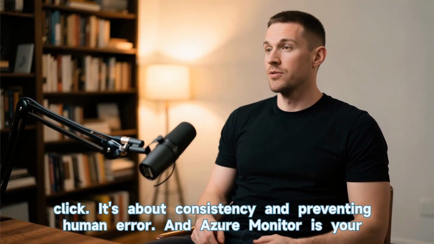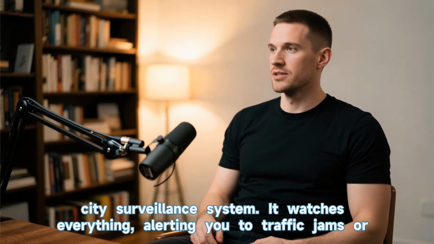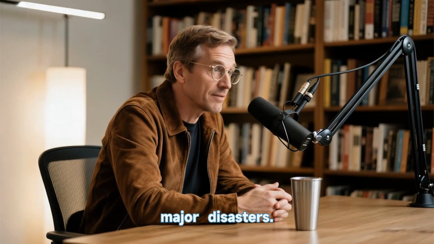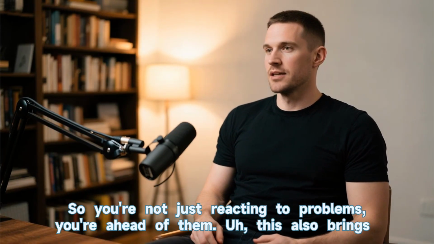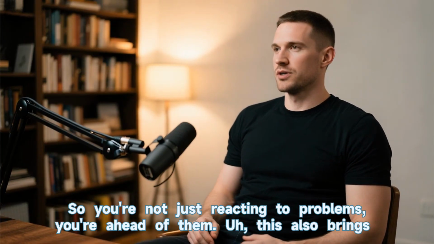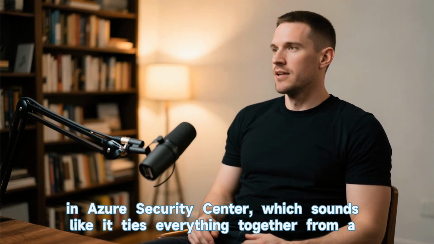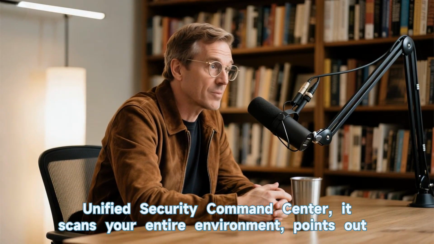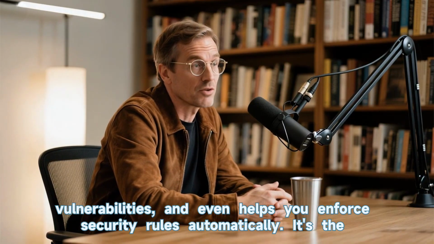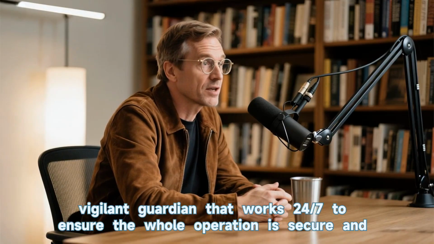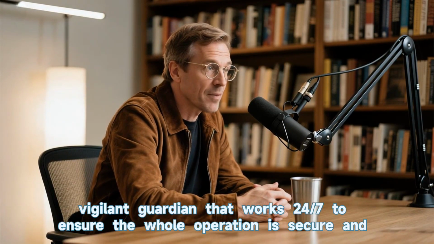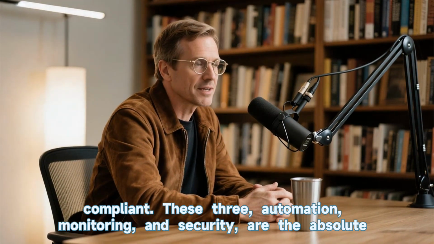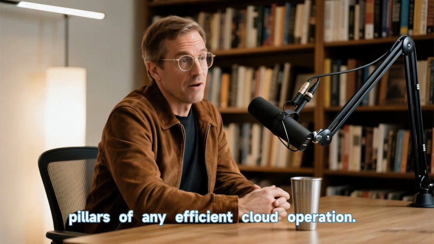And Azure Monitor is your city's surveillance system. It watches everything, alerting you to traffic jams or power outages before they become major disasters. Interesting. So you're not just reacting to problems, you're ahead of them. This also brings in Azure Security Center, which sounds like it ties everything together from a safety perspective. So, Unified Security Command Center, it scans your entire environment, points out vulnerabilities, and even helps you enforce security rules automatically. It's the vigilant guardian that works 24/7 to ensure the whole operation is secure and compliant. These three, automation, monitoring, and security, are the absolute pillars of any efficient cloud operation.